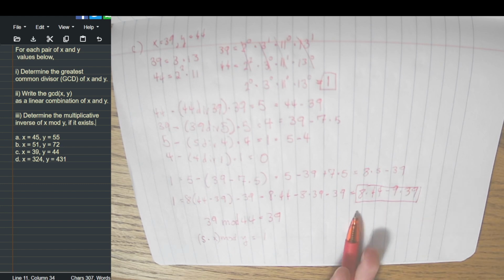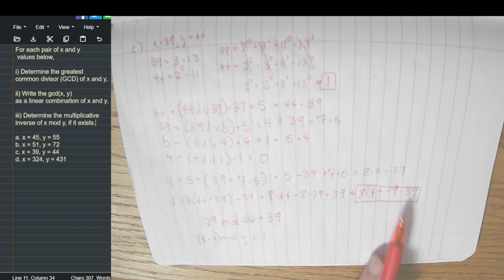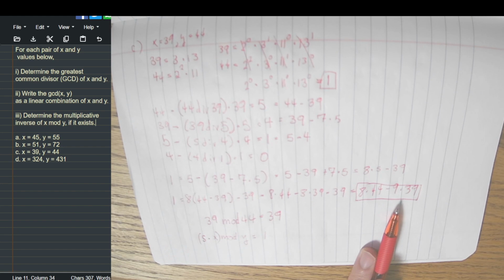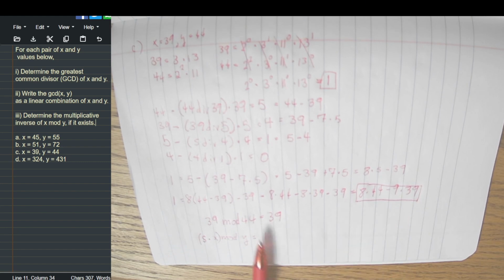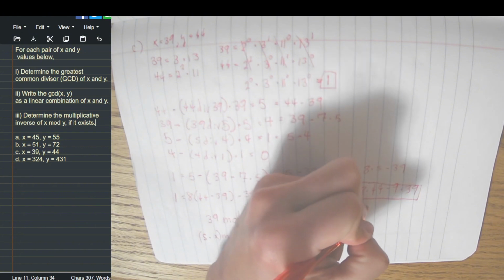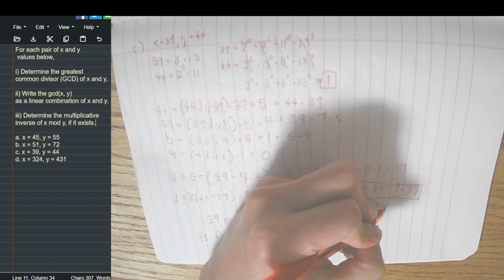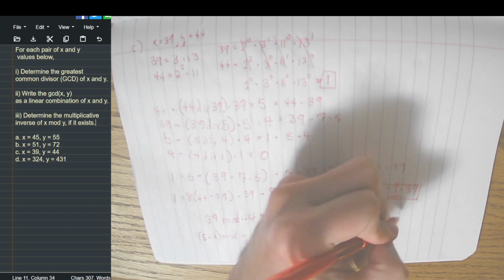And this is where the linear combination comes in handy. We have to look at the coefficient of the x term, and that will give us our multiplicative inverse. But notice it is not negative 9. We need to find a positive integer, or s is positive. So the way we can do that is by taking the coefficient if it's negative, only if it's negative, really. And we're going to modulus by the y value, which is 44.